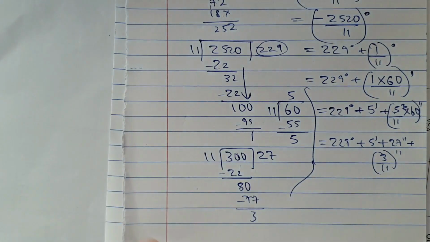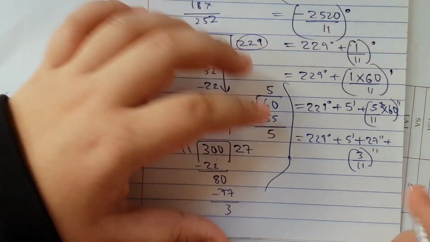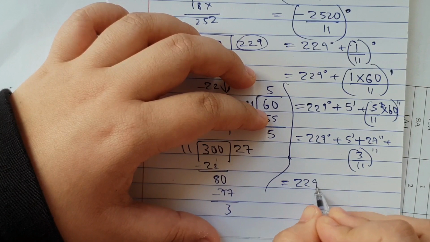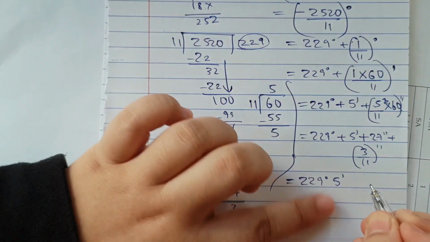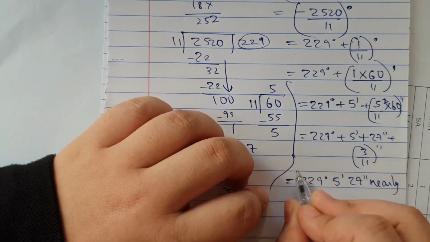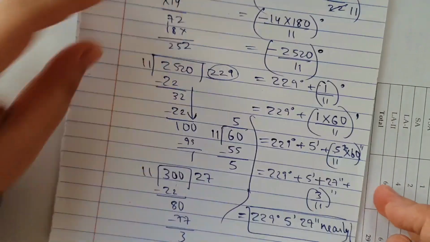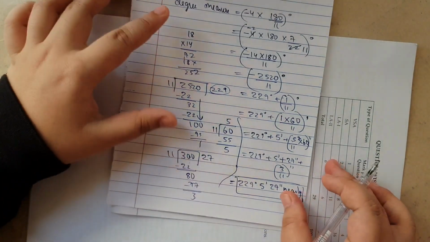Now further is too much because I have got all the 3 components. I'm going to make it as 229 degree 5 minute 27 second and nearly. So hope you understood how to solve it in very simple terms, and that's how you get the answer for it. Moving on to the next question now.